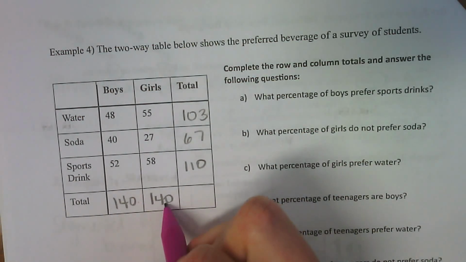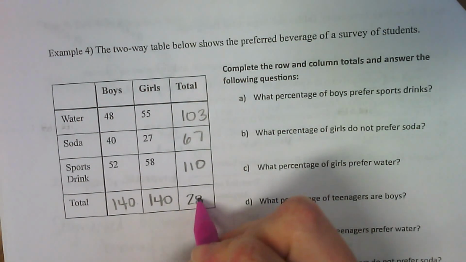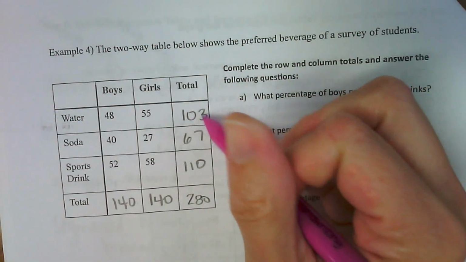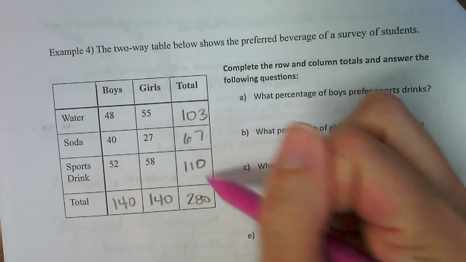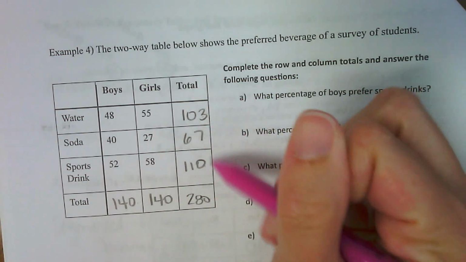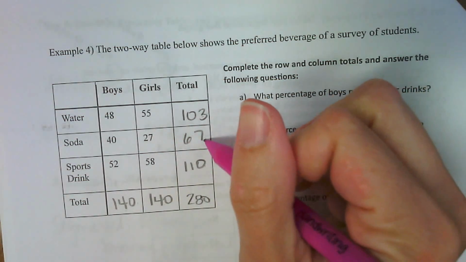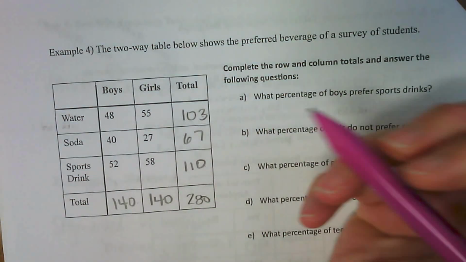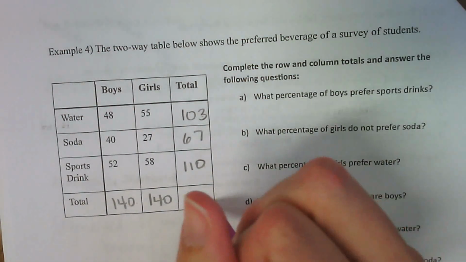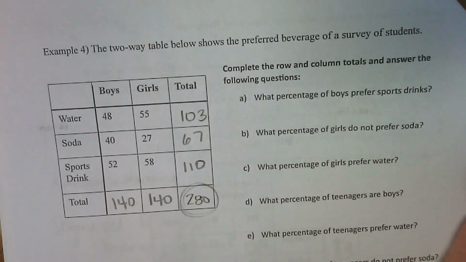When I add these two numbers together, I get 280. I should also get 280 when I add these three numbers together. If I didn't, then I know I did something wrong. So if I check and add these up, I do get 280, so I know we're fine. Remember, this number here is your grand total.